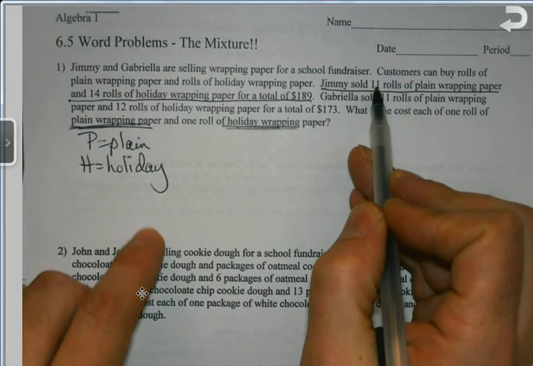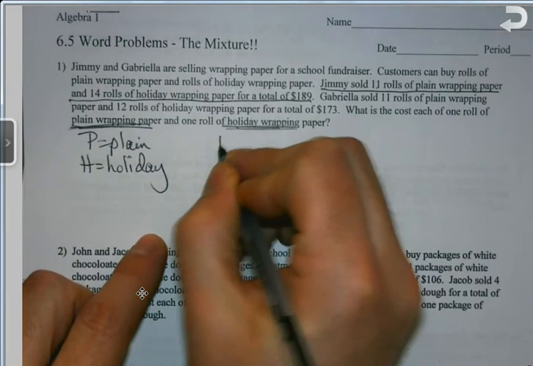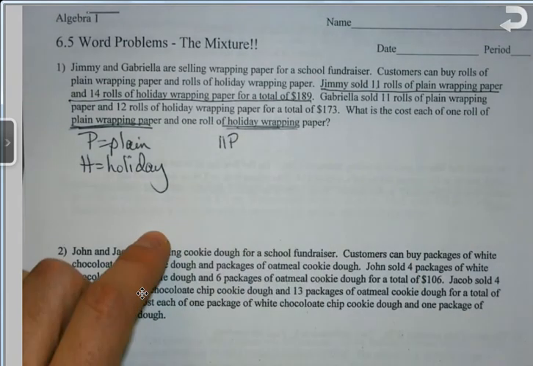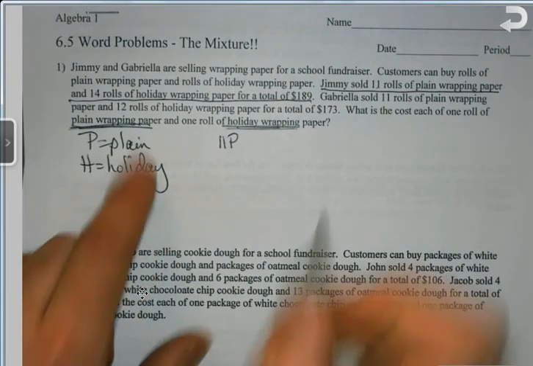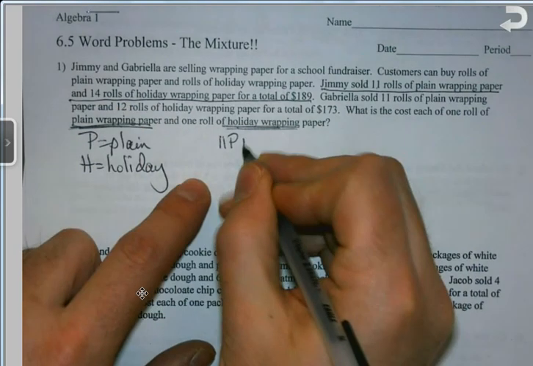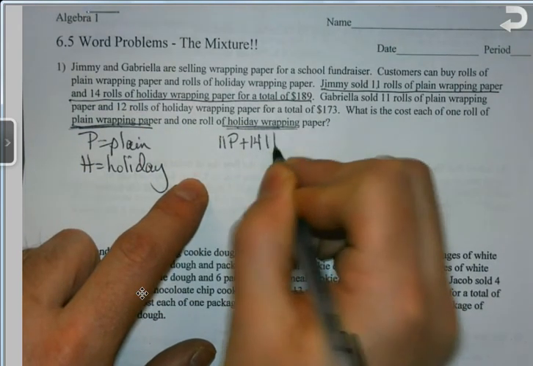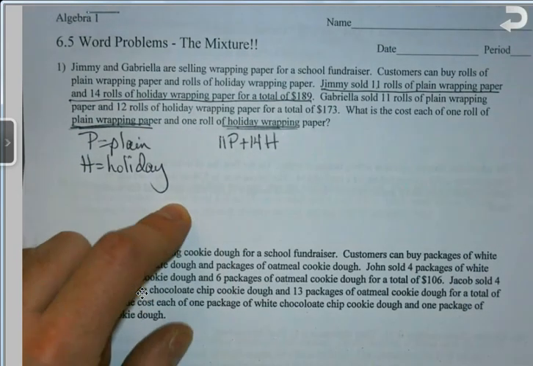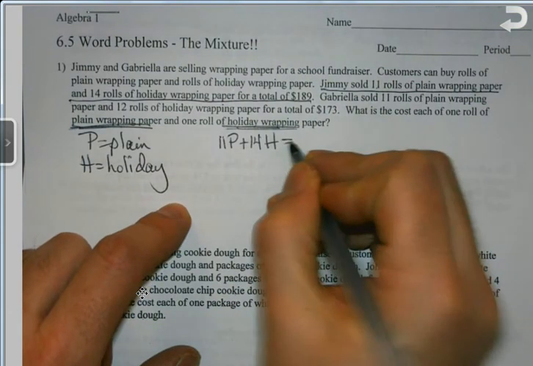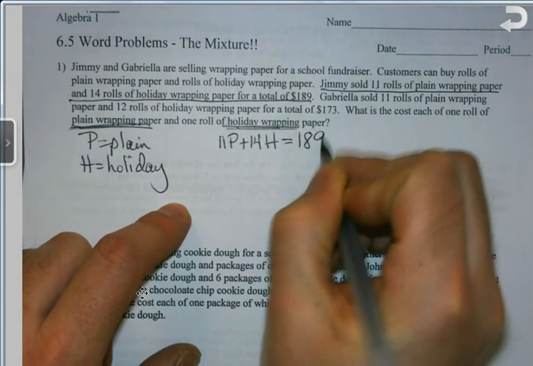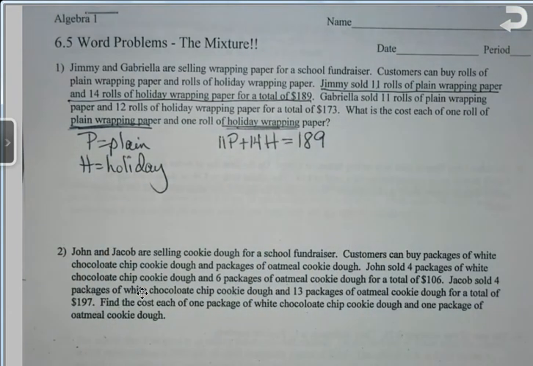So on this first one it says 11 rolls of plain, so 11P, 14 rolls of holiday, so plus he sold 14 rolls of H, and it totaled up to $189. So I'm just putting my plain plus my holiday together to make that equal. So for my second equation, then I just use the second person's info.